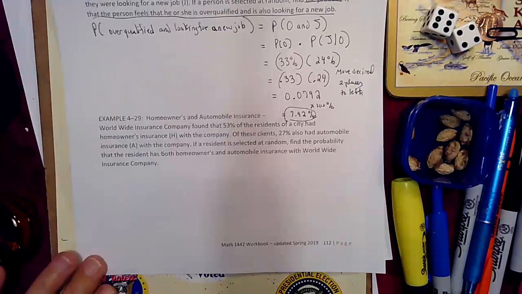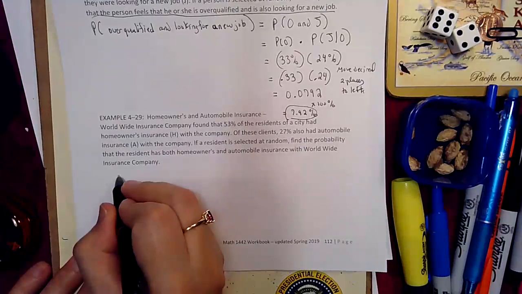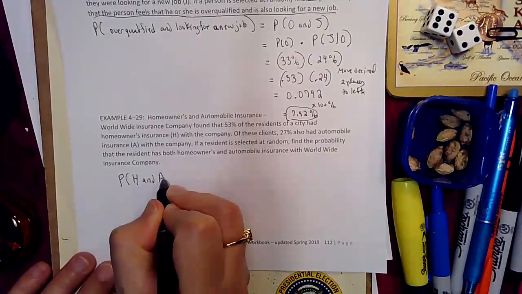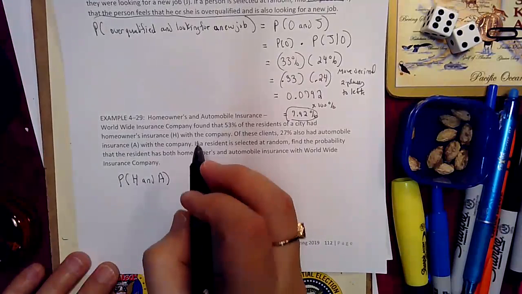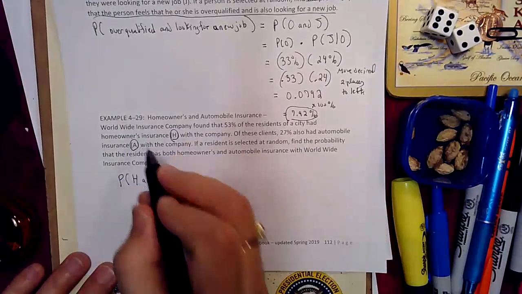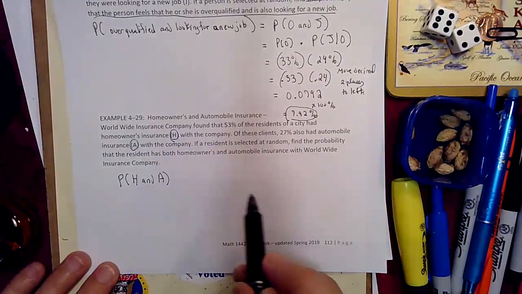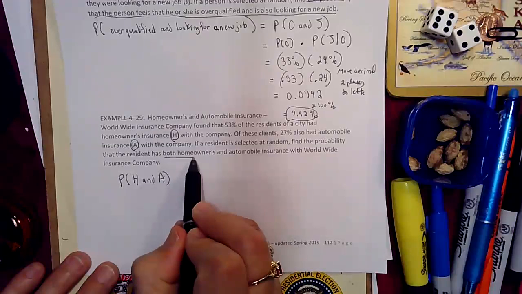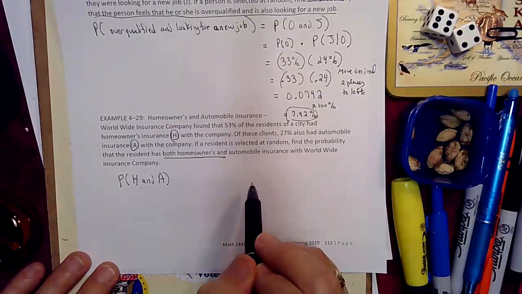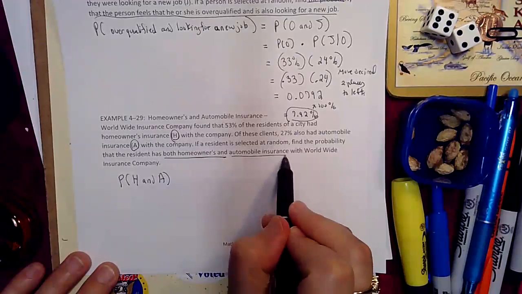So I'm going to use their letters, probability of H and A. Here's your H, homeowners insurance, and here's your A, automobile insurance.